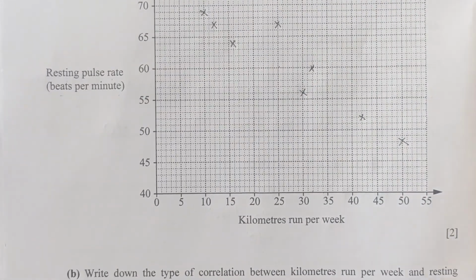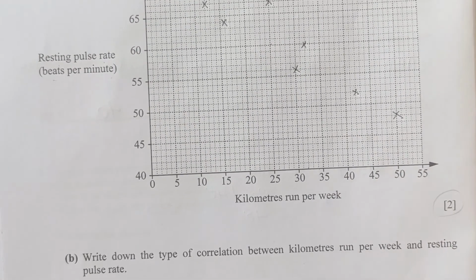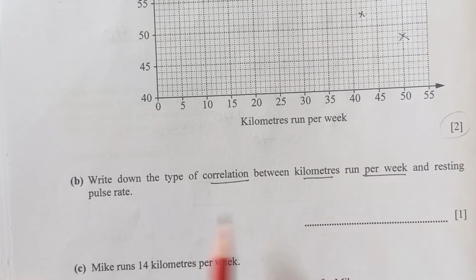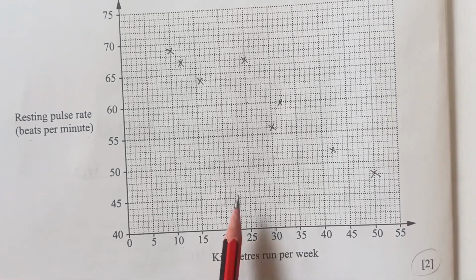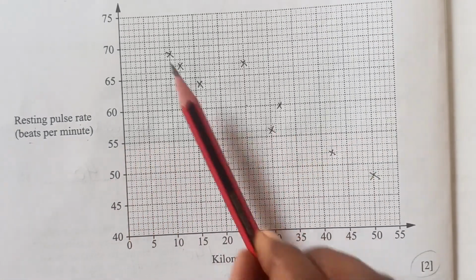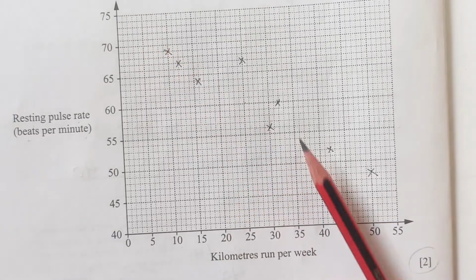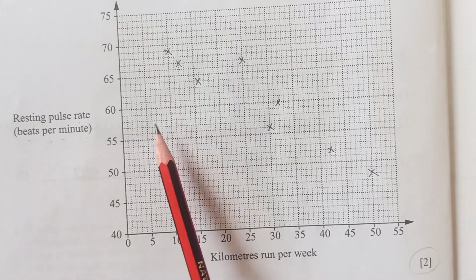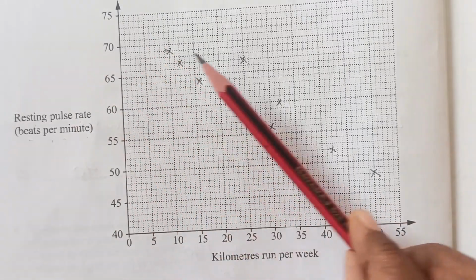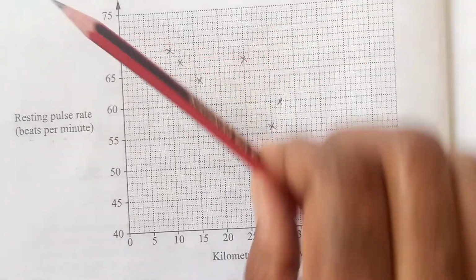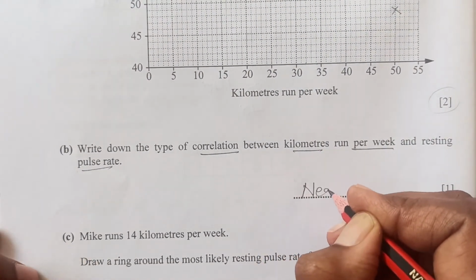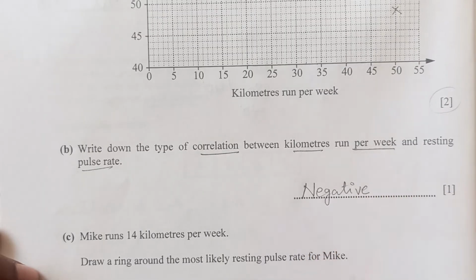So by doing this you can get 2 marks. Now this first part is done. Second, write down the type of correlation between kilometers run per week and resting pulse rate. You see, as we move along the x-axis, these points are coming down. That means they are not increasing at the same time. If one is increasing, the other is decreasing. So this type of relation is called negative correlation.